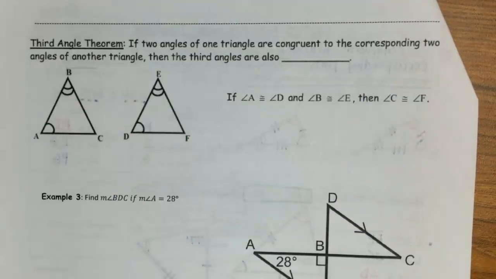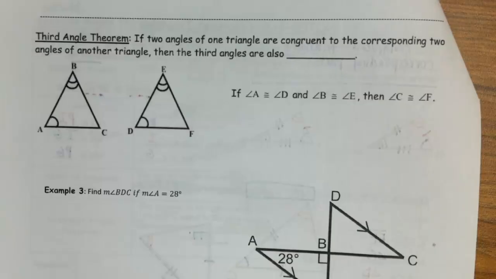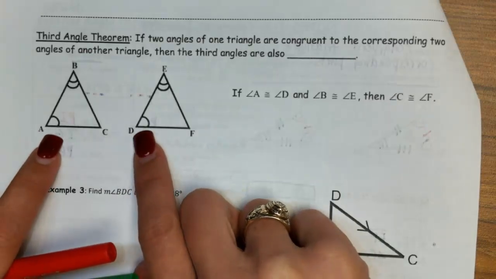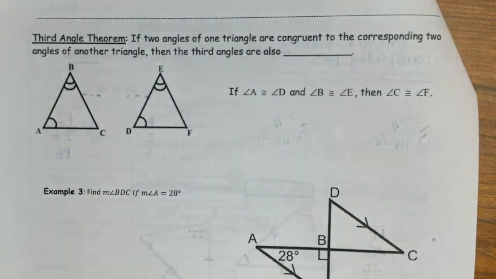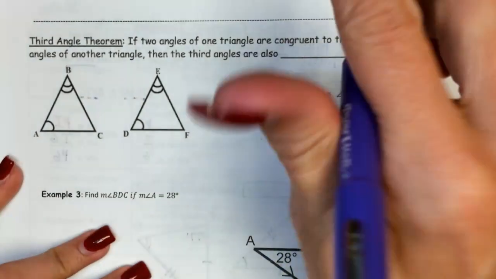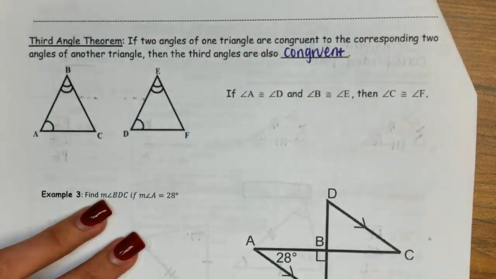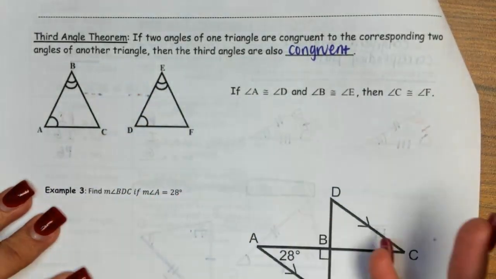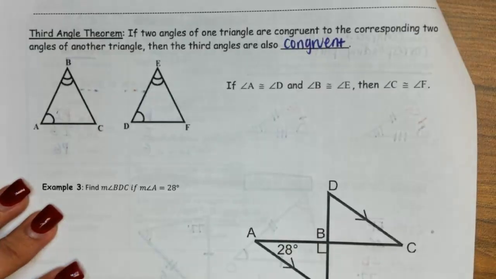Okay, so up at the top of page 2 is the third angle theorem. Basically what it's saying is that if two angles of one triangle are congruent to the corresponding two angles of another triangle, like for instance, A and D are congruent because they both have one loop, B and E are congruent because they both have two loops, then the third angles are also congruent. And this goes back to our angle sum theorem. The measure of the three angles inside of the triangle have to equal 180, no matter what. It doesn't matter what kind of triangles they are, all three angles inside have to add to 180.